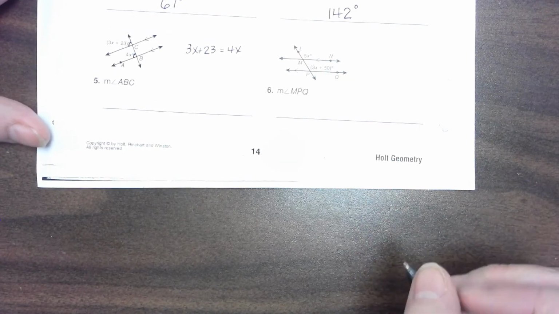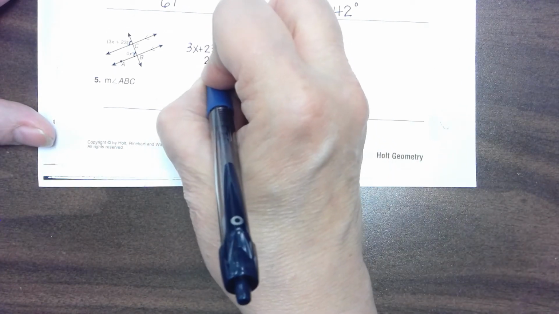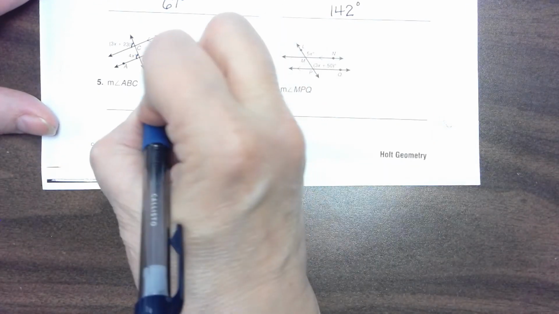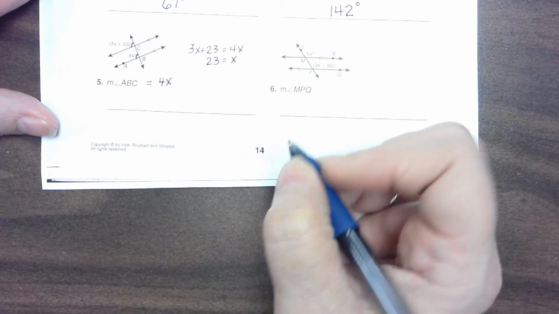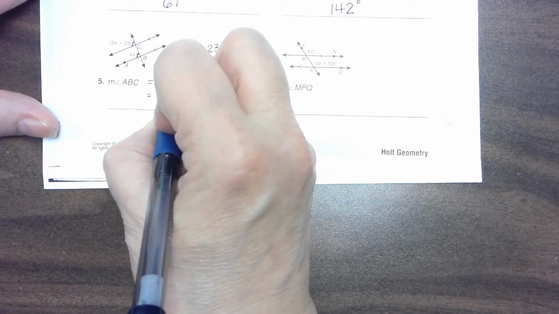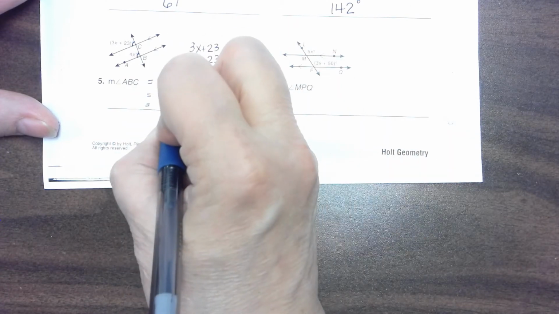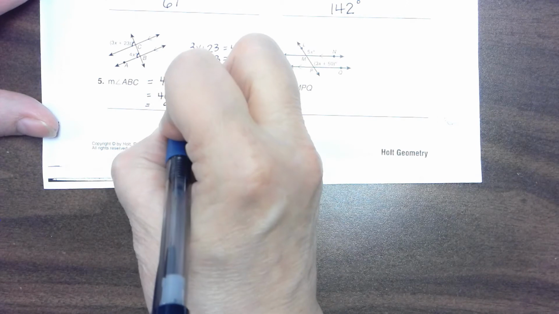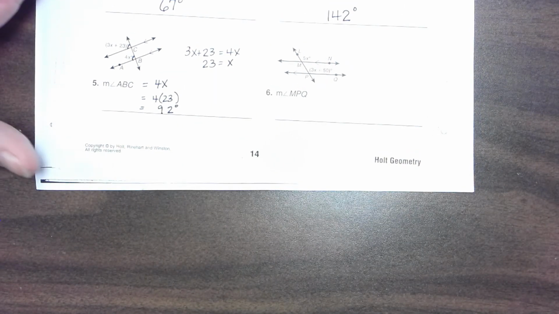I'm going to subtract 3x from both sides. So 23 is equal to x. Now, this didn't say what is x. It says what is the measure of angle ABC. So that is equal to 4x. And we're just going to substitute our value for x in there. And we get 92. So we have 92 degrees.